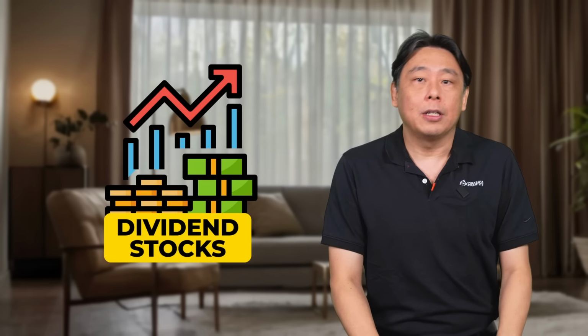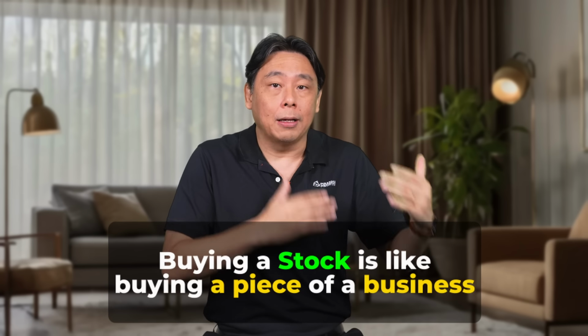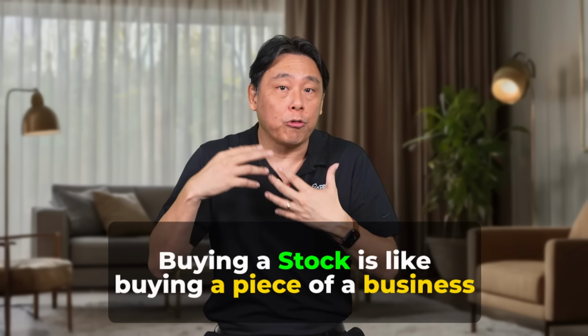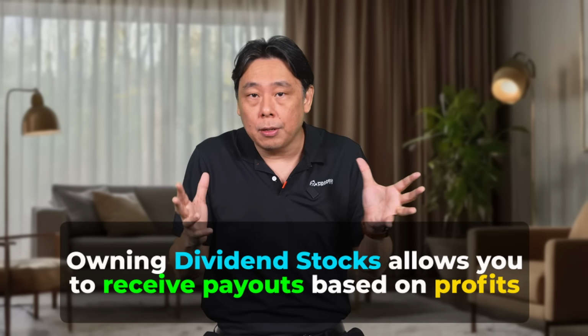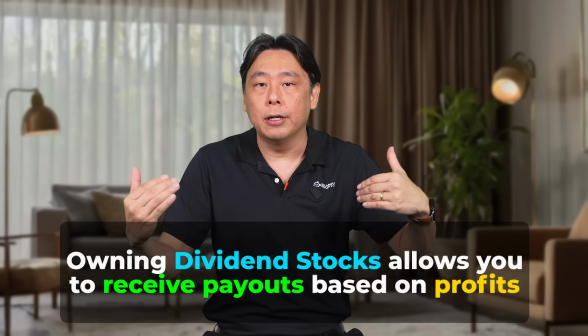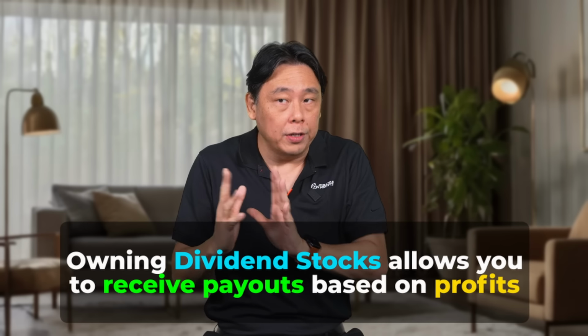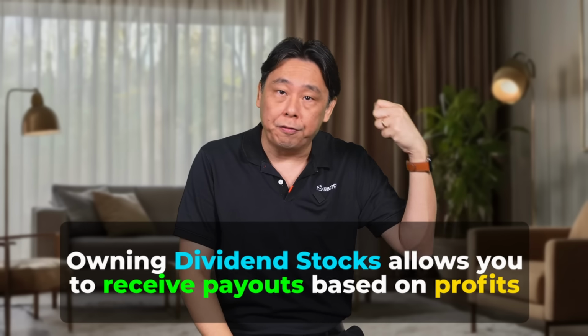So the first asset that gives you yield would be dividend stocks. Now, first, when you buy a stock, what are you actually buying? When you buy a stock, you're buying a piece of a business. Always remember that. So dividend stocks means you're buying a part of a business where they generate profits every year and they pay out a part of their profits as dividends. So that's the first thing I own.